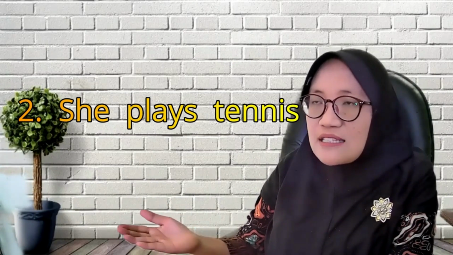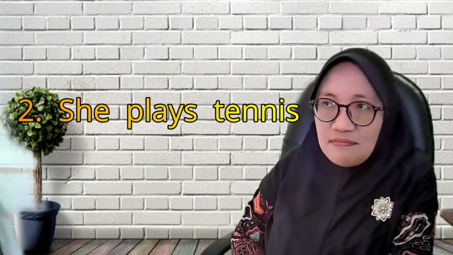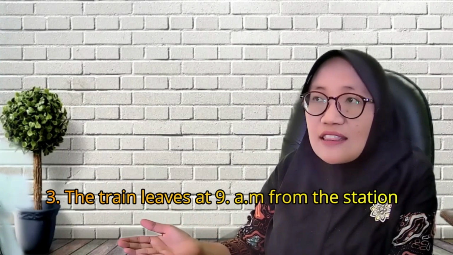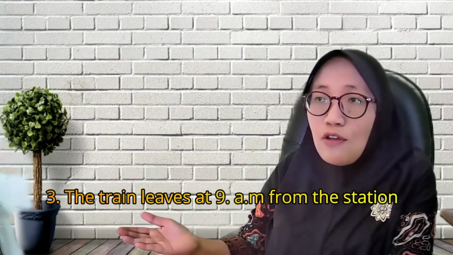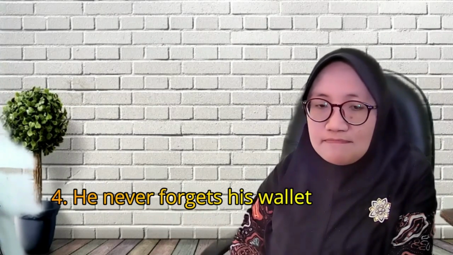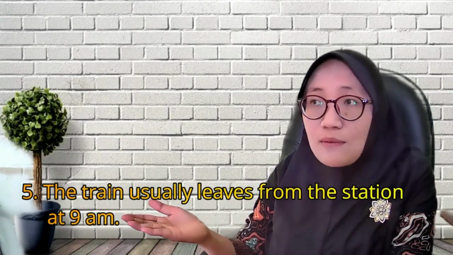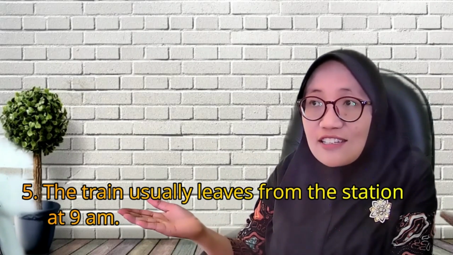The second example, she plays tennis. The third example, the train leaves at 9 a.m. from the station. Okay, the fourth example, he never forgets his wallet. And then one more example, the train usually leaves from the station at 9 a.m.